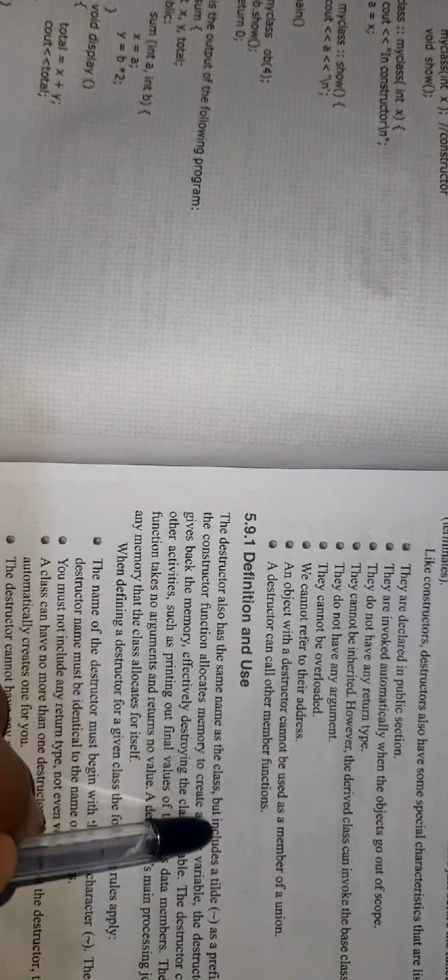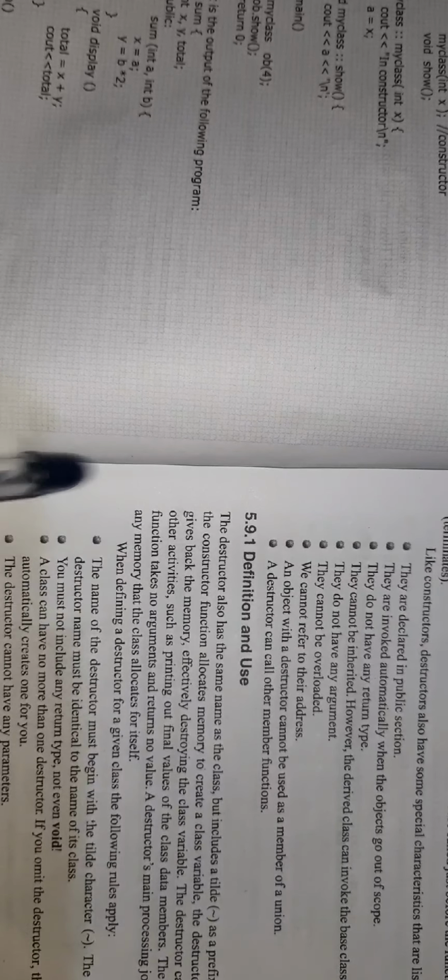The destructor has the same name as the class but includes a tilde as a prefix. Okay, prefix. So just like a constructor, whose name is also the same as the class name, the destructor also has the same name as the class name. So it gets confusing, right? Which one is the constructor, which one is the destructor, which one is the class, right?